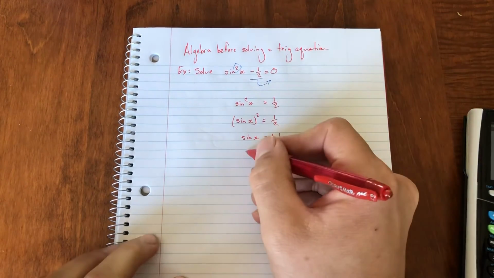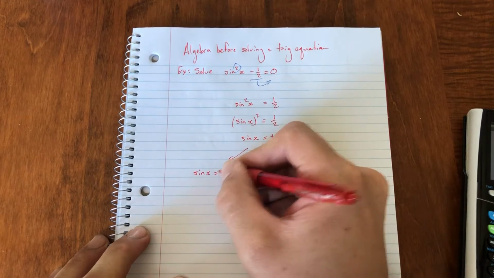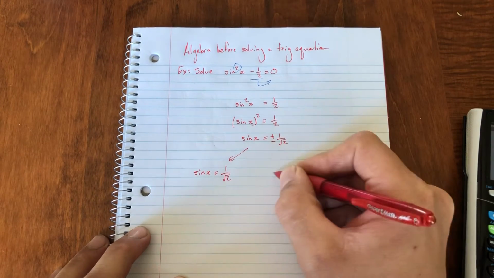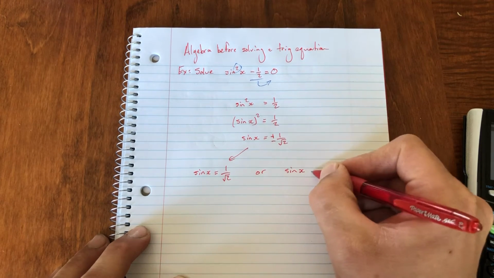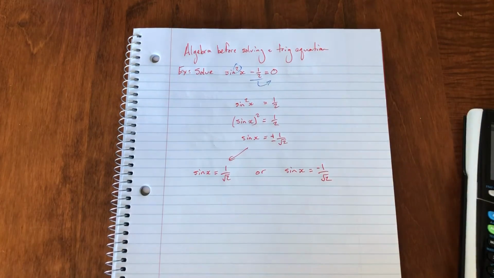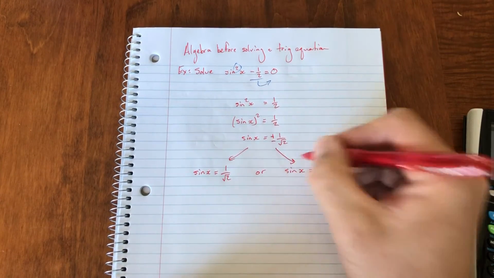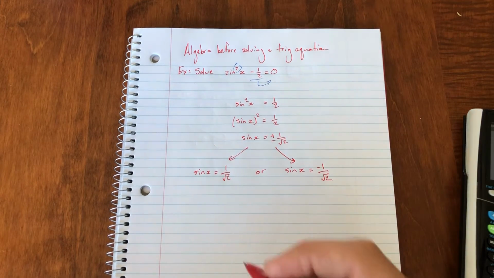This leads to two possible equations. So we have sine x equals 1 over root 2, or we have sine x equals negative 1 over root 2. So that plus or minus led to two possible solutions here.